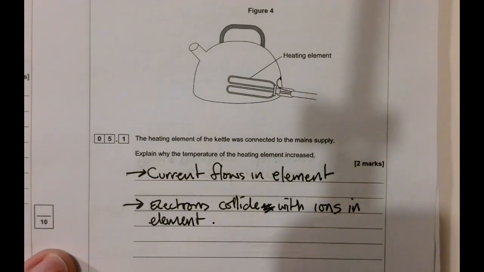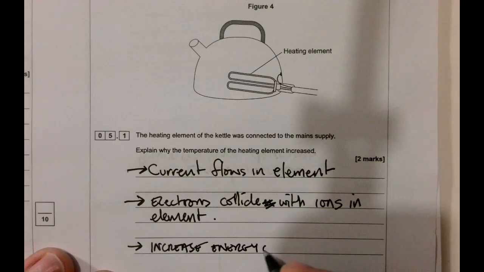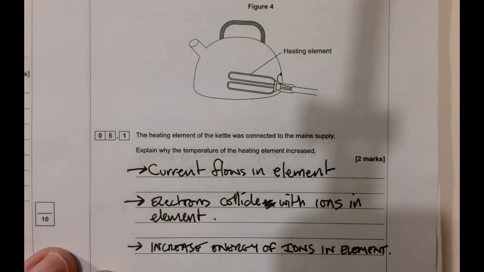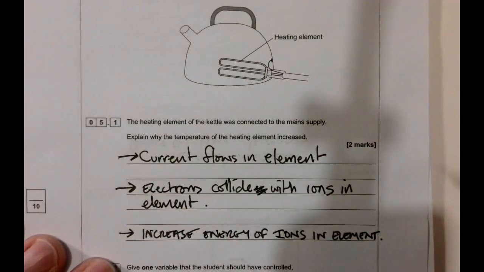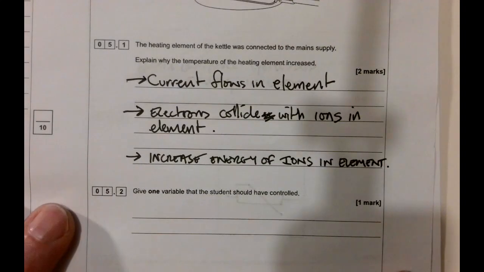And what's that going to do? That's going to increase their energy. So that's going to increase the energy of those particles, the energy of ions or particles in the element. So you didn't need to make all of those points, but that's the full story. Basically that one and that one would have done. Right, this caused problems.